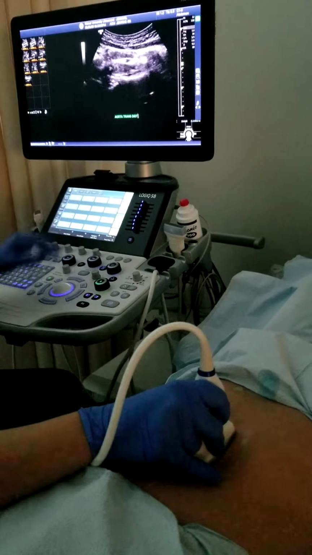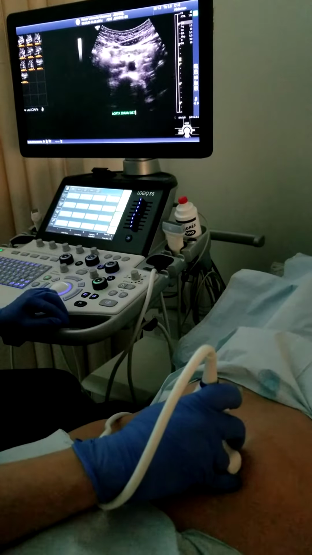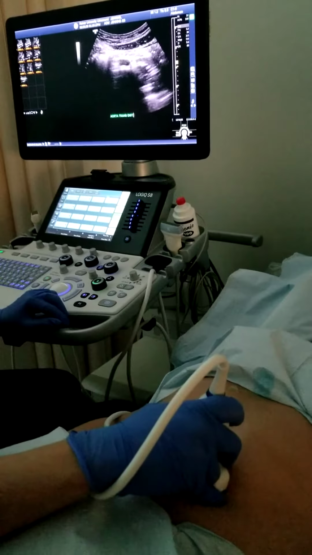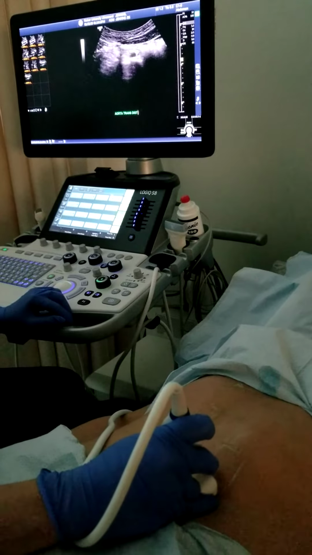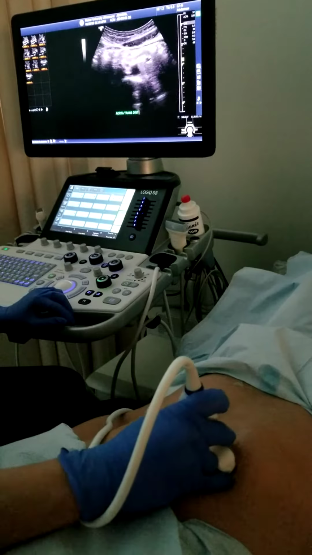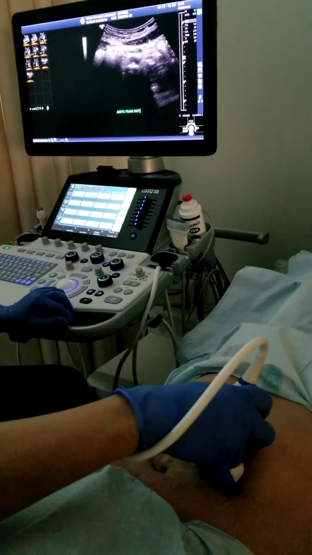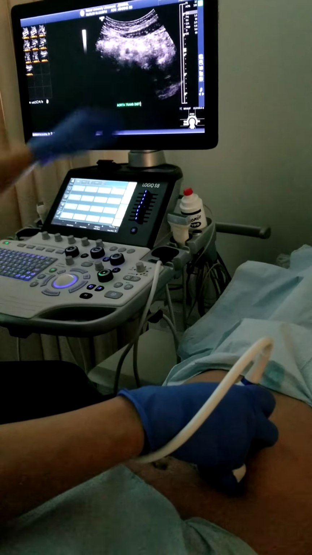Next image is going to be transverse distal. So I'm going to go transverse right here. I'm going to follow my vessel down until I see the split of the bifurcation. There's a little bit of gas there, so I'm going to try to hop over it. So I can see my bifurcation right here.